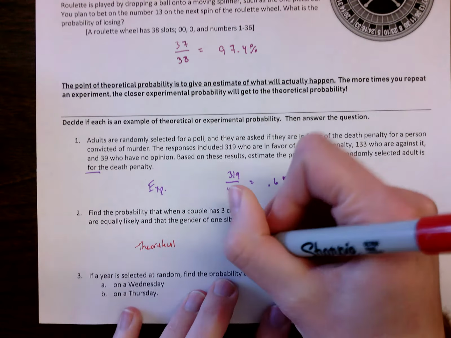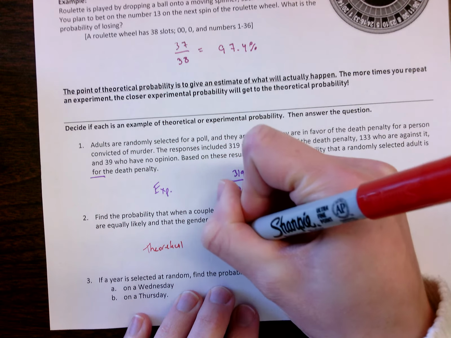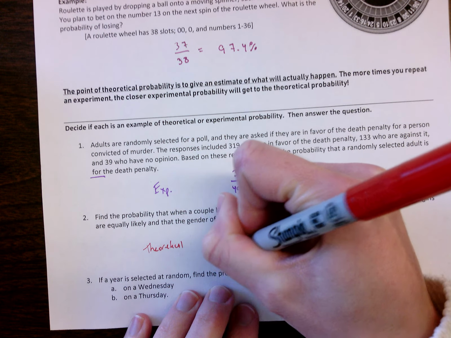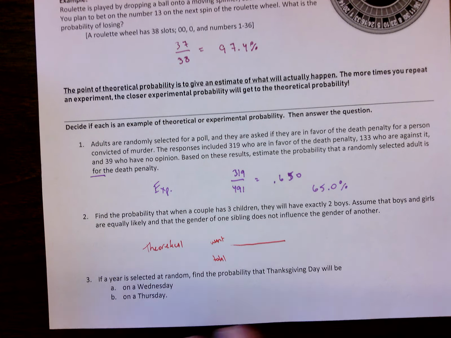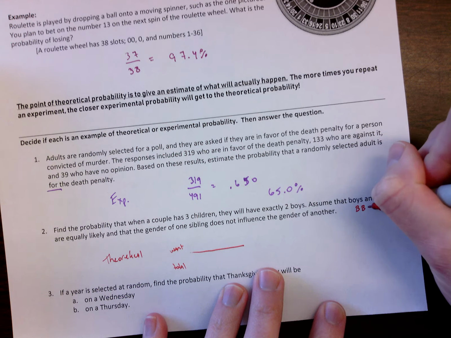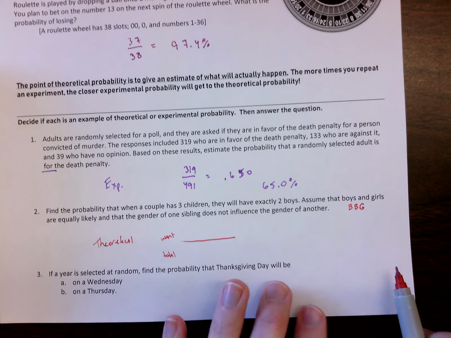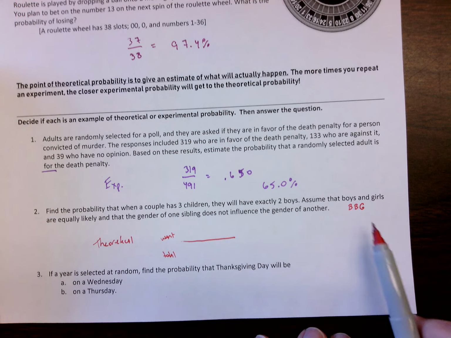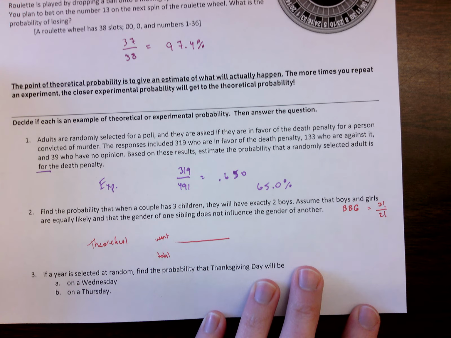Okay, so let's take a look at this. First of all, we're going to have to figure out the number of ways to get what we want, versus the total number of possibilities. To figure out the ways to get exactly 2 boys, I'm going to think about it like a word problem: 2 boys and a girl. You know how we rearranged the letters of the word Mississippi? I'm going to think about it that way. I've got 3 letters, but 2 of them are the same thing.